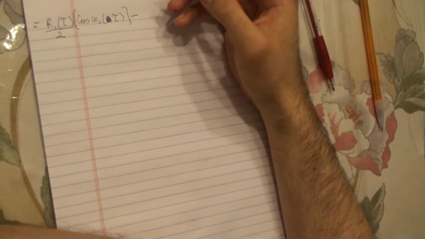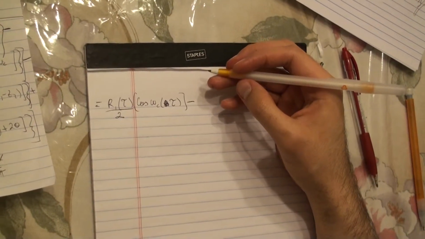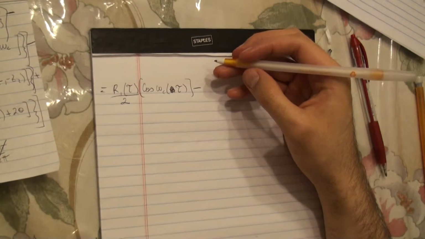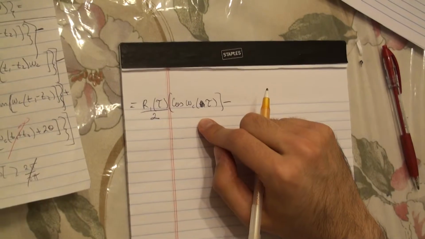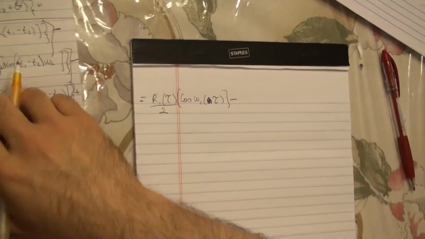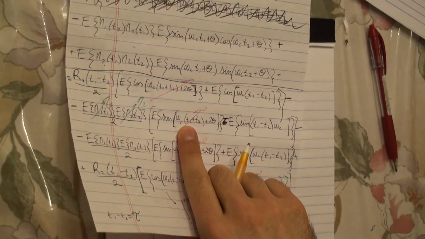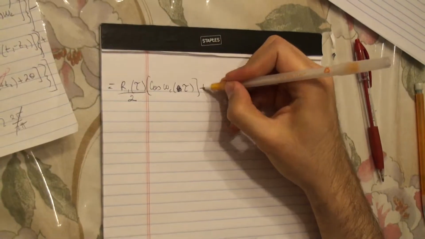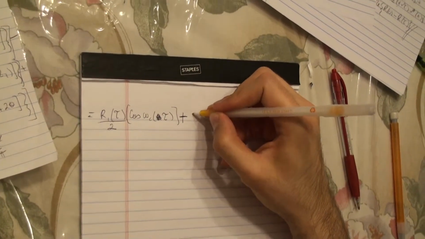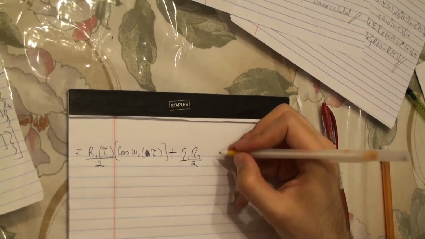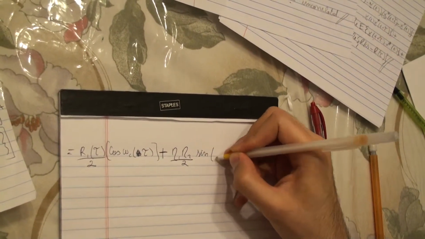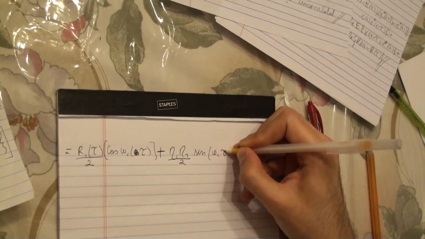So I'm just going to call them that. So we get, let's see, we get this. Now, because this is 0 here, this is a minus, and this is a minus, so we get a plus. We get eta 1, eta 2 over 2 times sine of omega c tau.